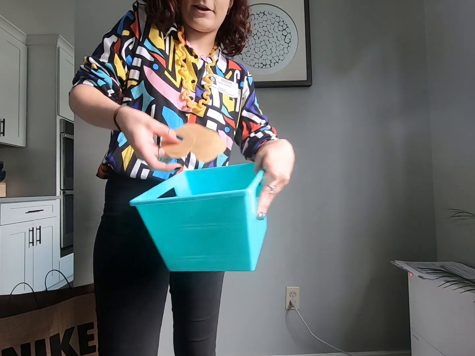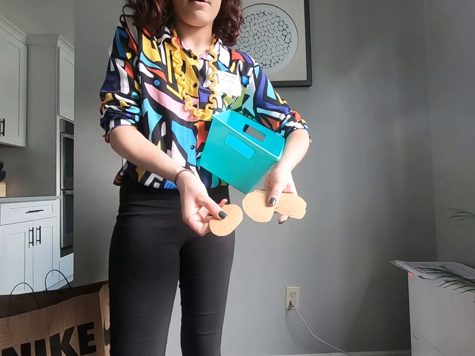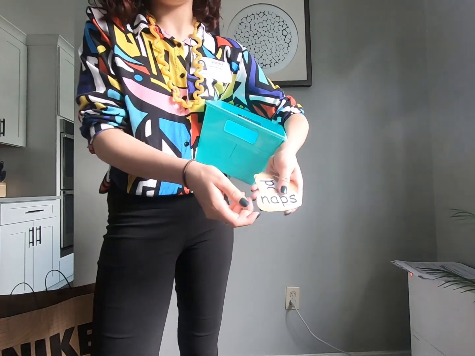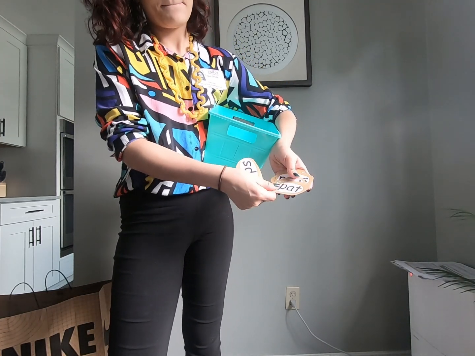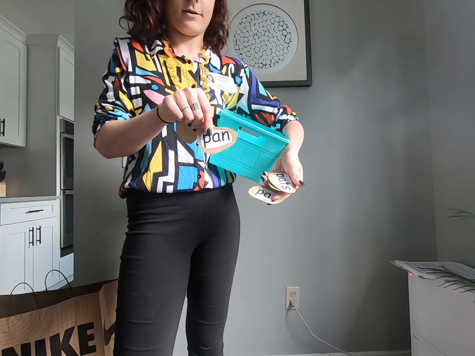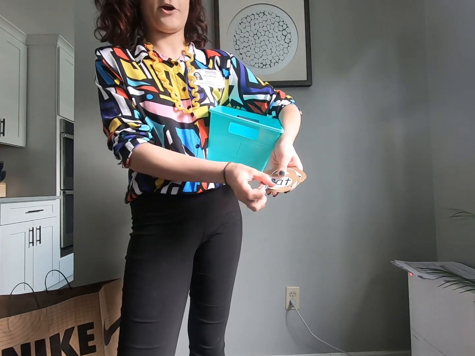So these are all the little potatoes that I made in here. And then on the back of all these little potatoes, we've got words. So you've got naps and packed, pan, and just full of potatoes in here.